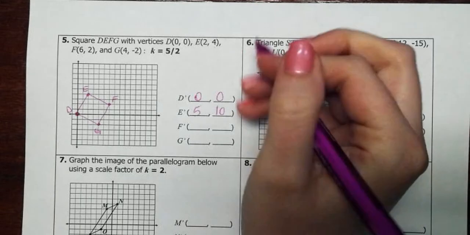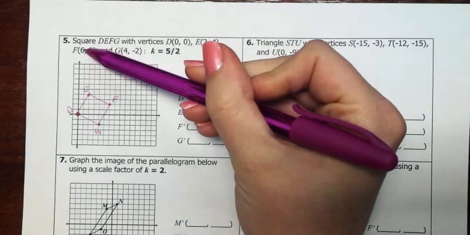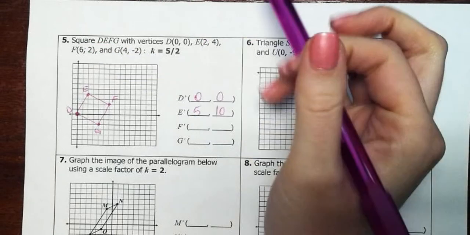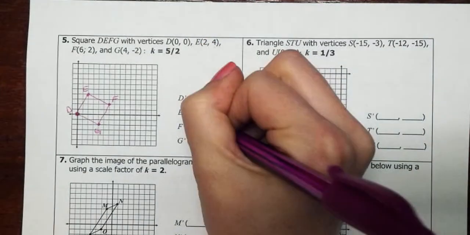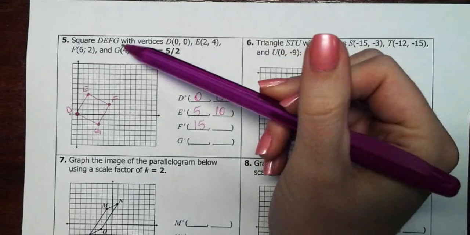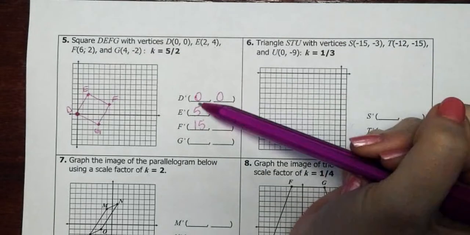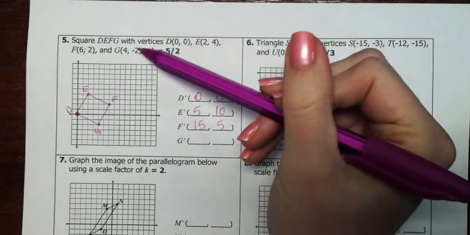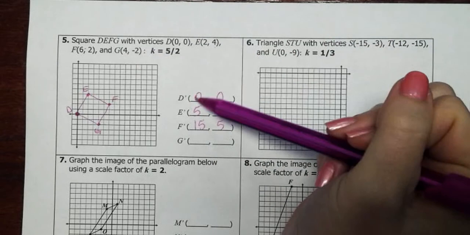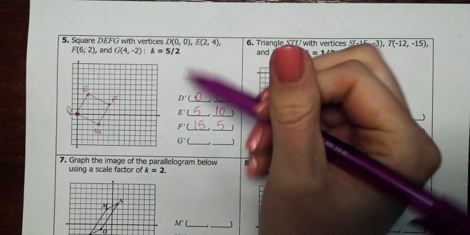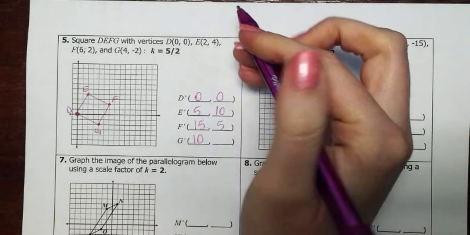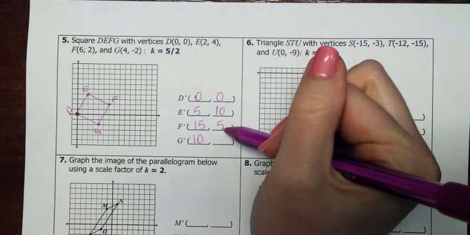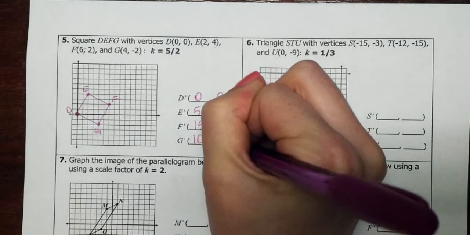Okay, I'm going to take this, I'm going to multiply it by 5. 6 times 5 is 30, divided by 2 is 15. Okay, I already figured out a 2 value, that was this value, so I'm going to put 5. Okay, I already figured out 4, that was the y coordinate of E, that's going to be 10. I already figured out 2, but a -2 would be -5 after you multiply.